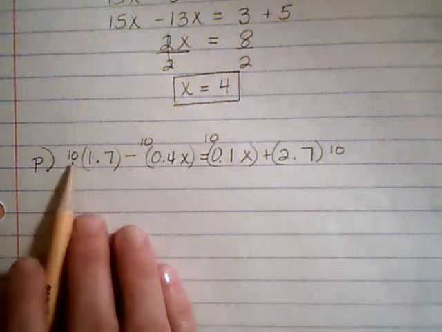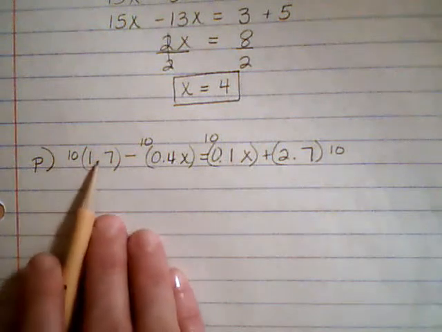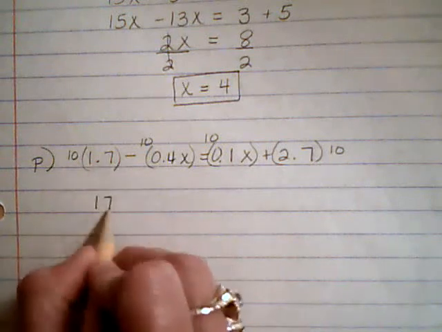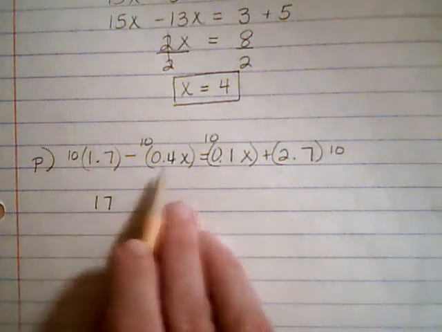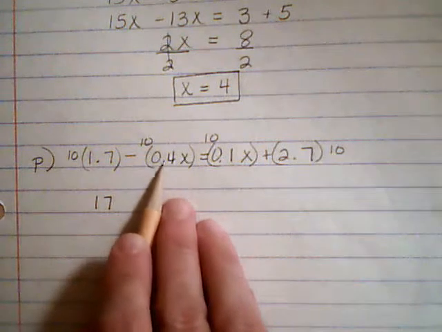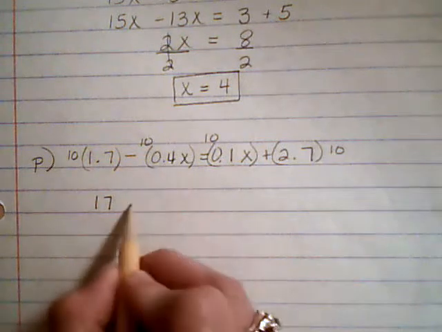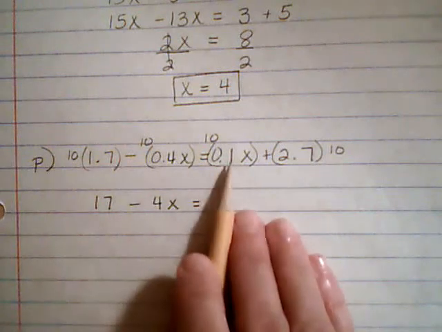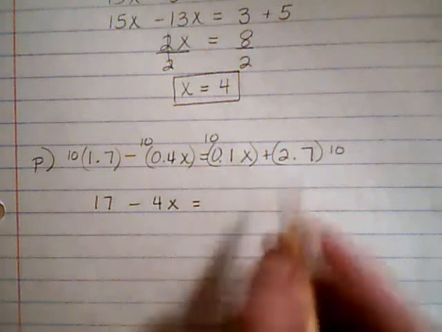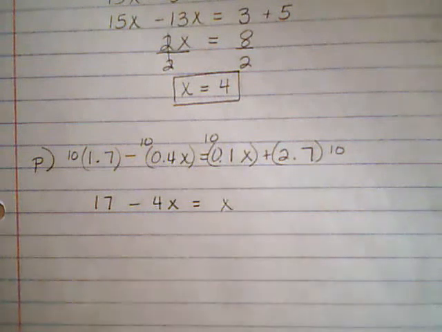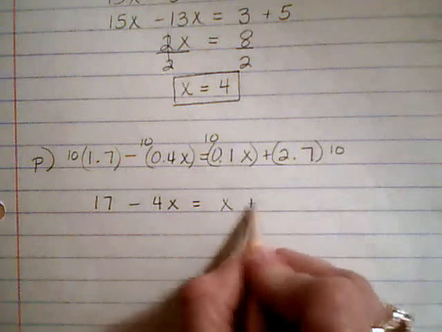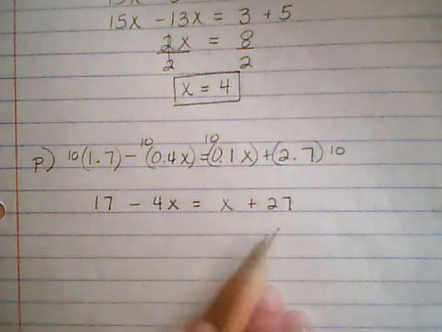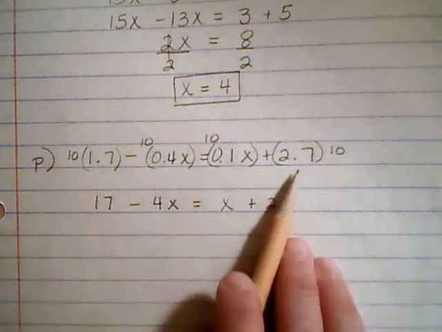Okay, so multiplying 10 times 1.7 is just going to move the decimal place over 1. So instead of 1.7, this would just be 17. And then it's going to do the same thing here. 10 times 0.4, it's just going to move that decimal over 1 place. So that would just be minus 4x. 10 times 0.1 moves the decimal 1 place to the right. So that would just be 1x. And then 10 times 2.7 would just make that 27. Okay, so this looks a little bit easier to work with than having all those decimals in the problem.